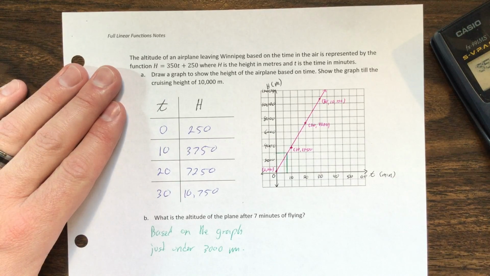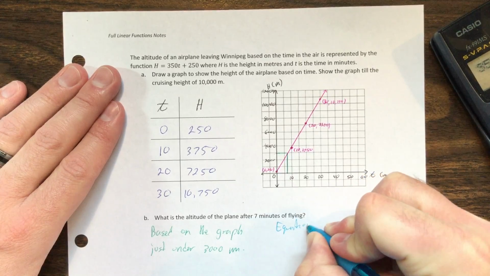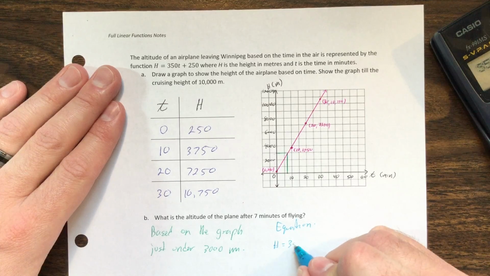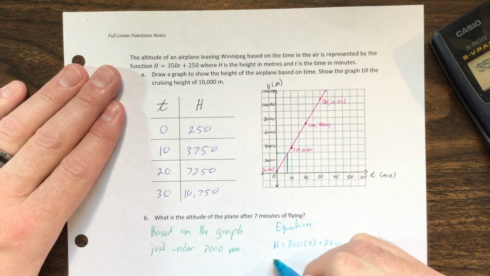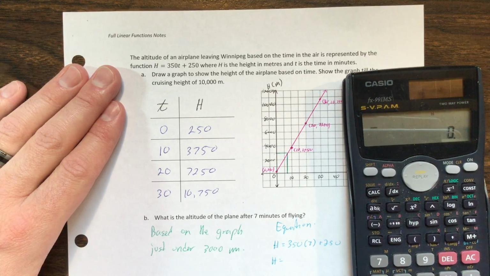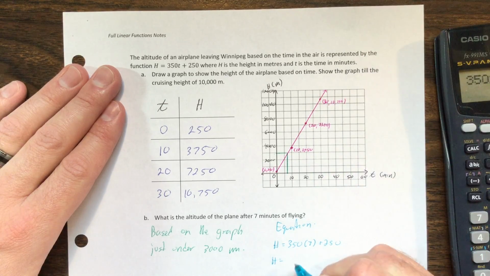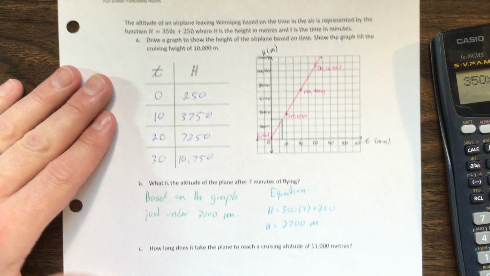If we look at it based on the equation, the height is going to be represented by 350 times 7 plus 250. I'm going to use a calculator for this. 350 times 7 plus 250 is 2,700. So a height of 2,700 meters using our equation.